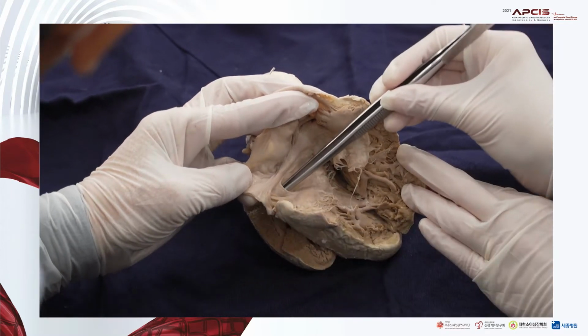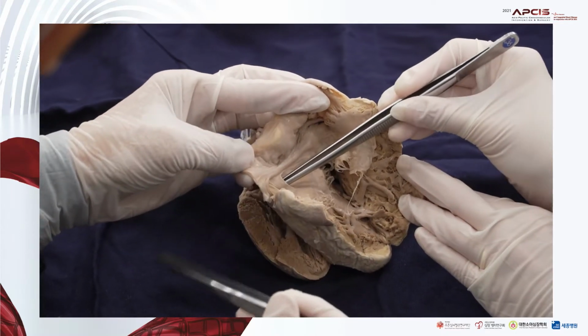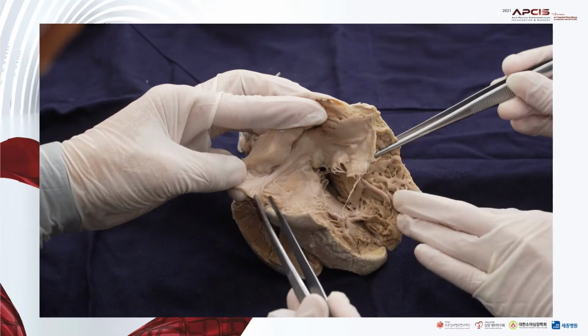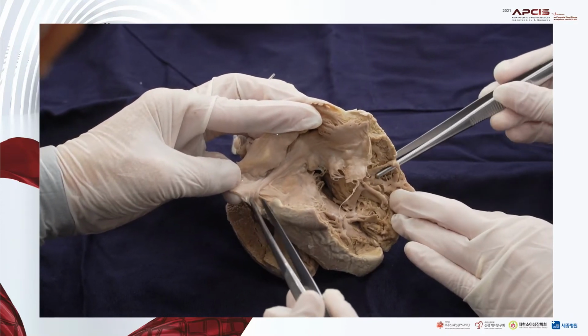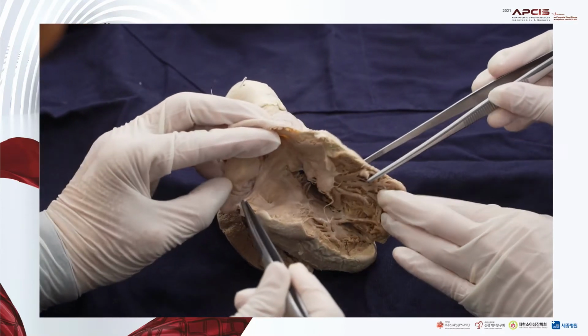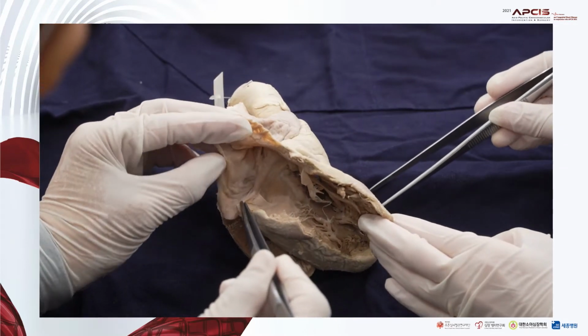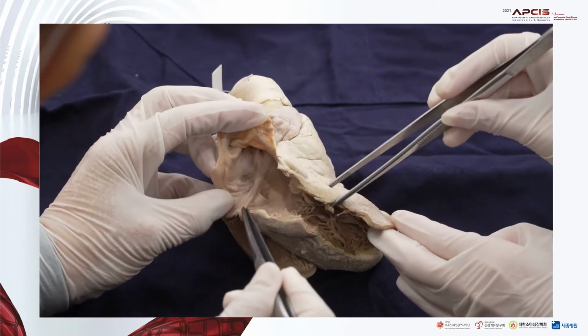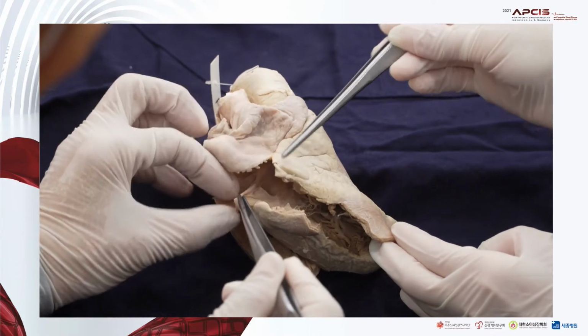Can you enter? Okay, good. So that's the coronary sinus orifice. And also here is the eustachian valve, which in front is a continuation of the crista terminalis in front of the IVC.